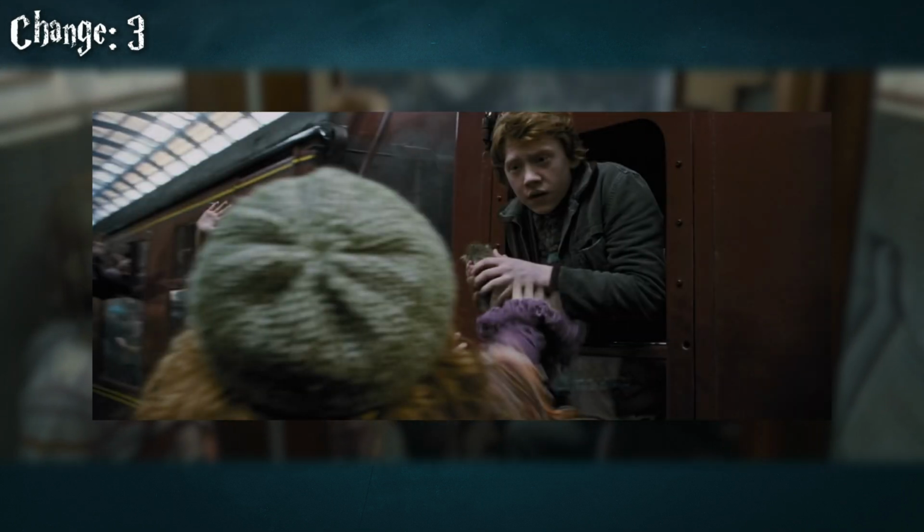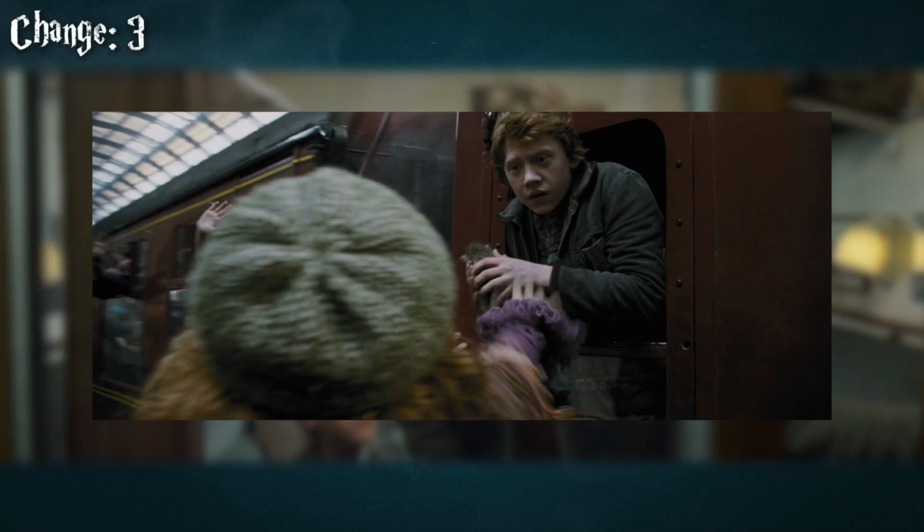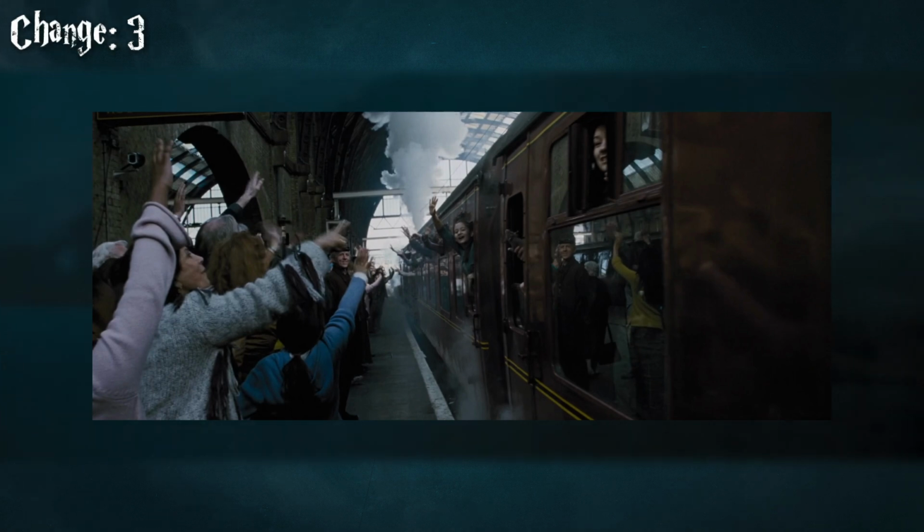The movie keeps it quite simple, and Harry quickly gets pulled aside by Mr. Weasley. But in the book, Ron asks Harry if he really blew up his aunt, and he says that he didn't mean to. But to the movie's credit, they did take these lines and move them to when the trio boards the train later in our scenes.